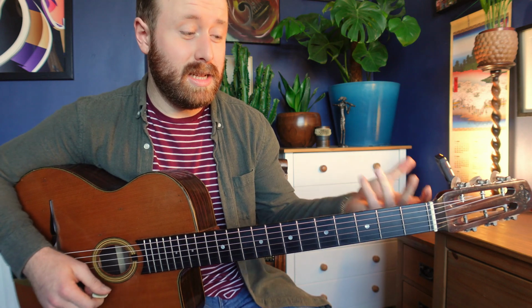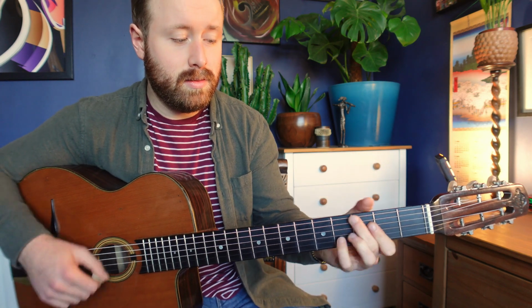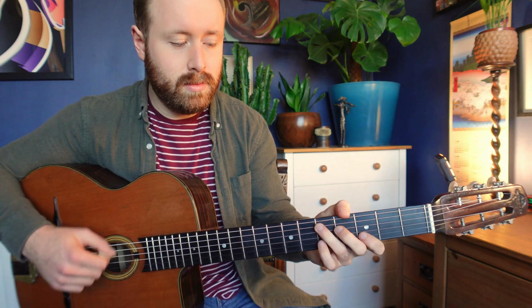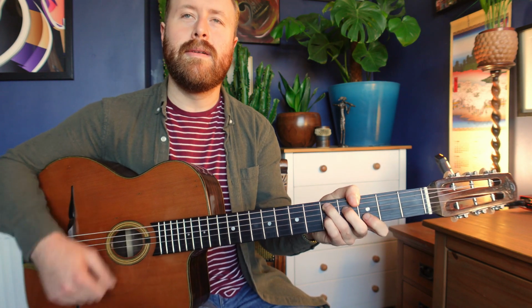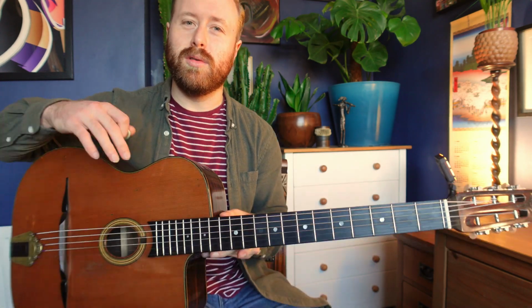So that's the other one. So if you're doing a turnaround in G, there it is. So they're the most common gypsy jazz voicings that you want to use.